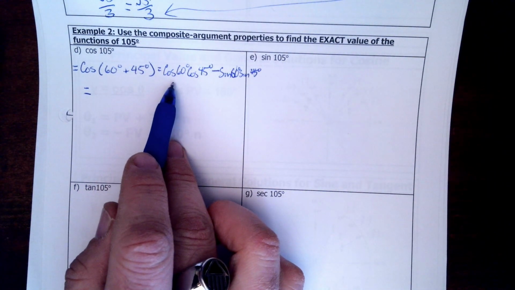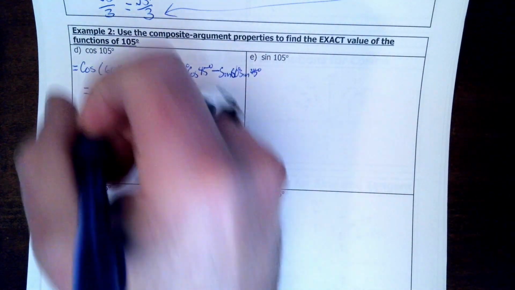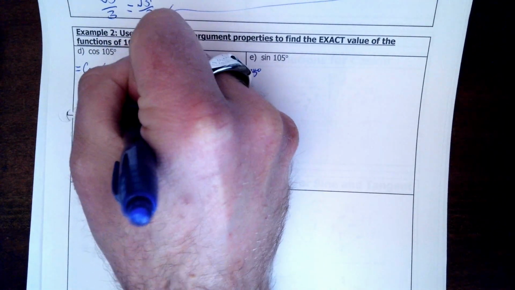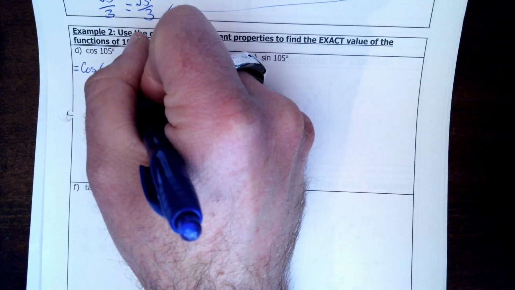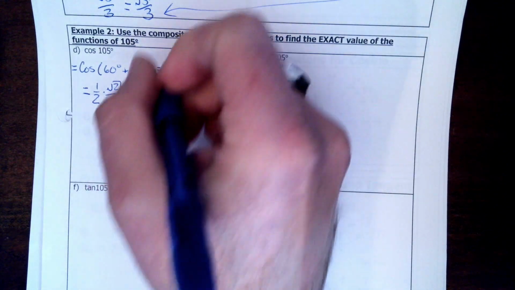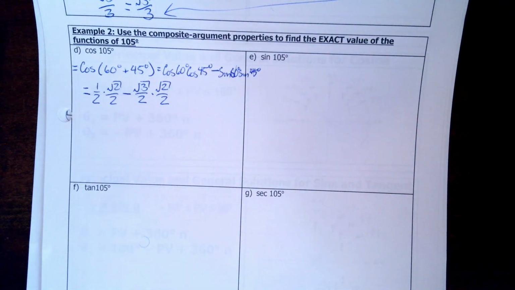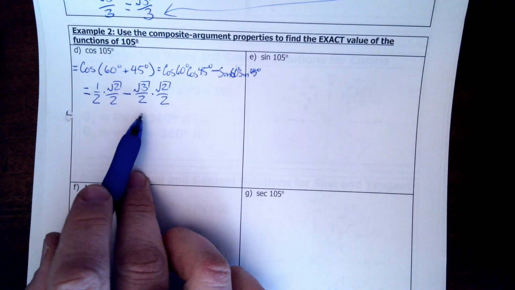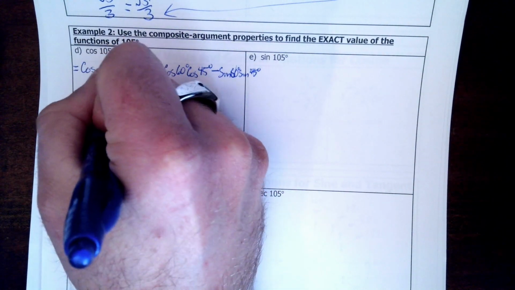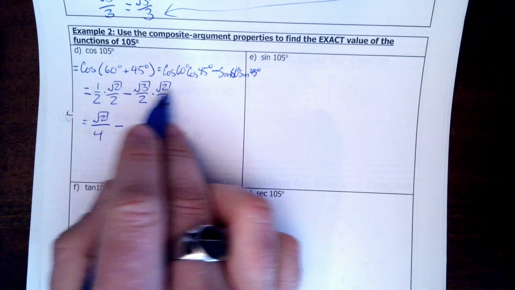The cosine of 60 is 1/2. Cosine of 45 is root 2 over 2. Minus the sine of 60 is root 3 over 2. Times the sine of 45 is root 2 over 2. So we simplify the fractions by multiplying straight across. 1 times root 2 is root 2 over 2 times 2 is 4, minus root 3 times root 2.